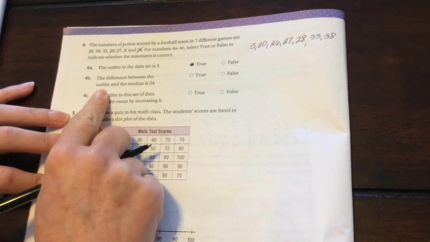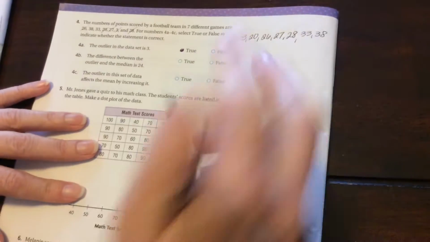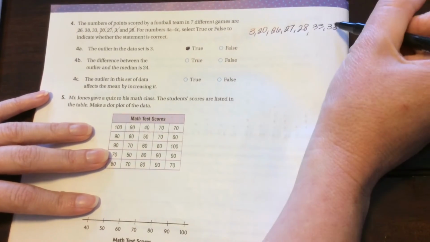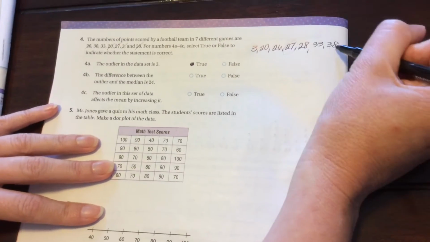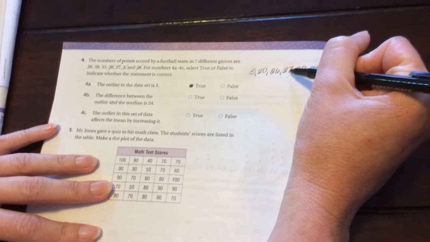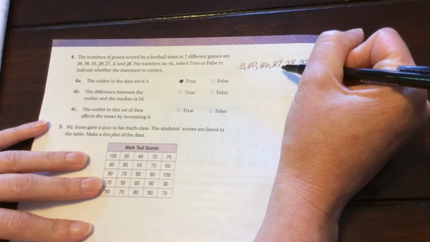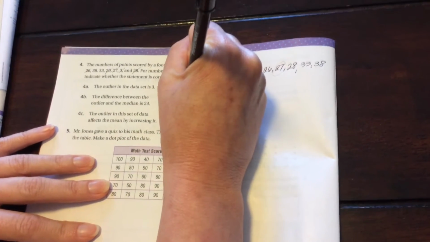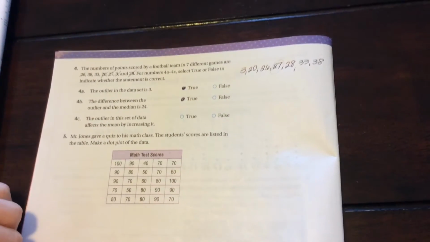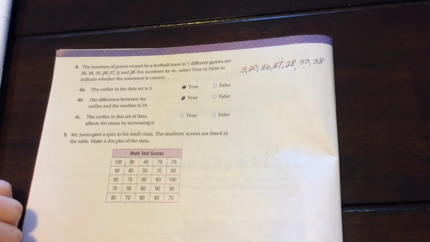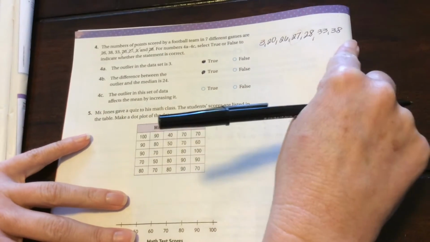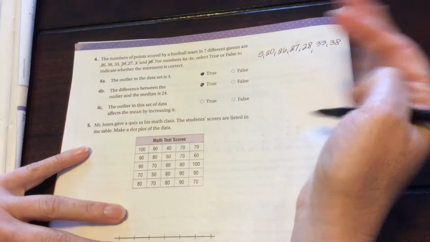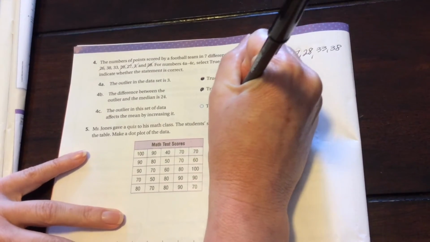The difference between the outlier and the median is 24. To find my median, you have to find the middle number. This has 7 different games, so there's exactly one number in the middle, which would be 27. There are 3 numbers in front and 3 numbers behind. So 27 is my median minus my outlier. 27 minus 3 is 24, so this would be true. Number 4C, the outlier in this set of data affects the mean by increasing it. That's not true because my outlier is much smaller than the rest of my data, so it would decrease my average, not increase it. So false.